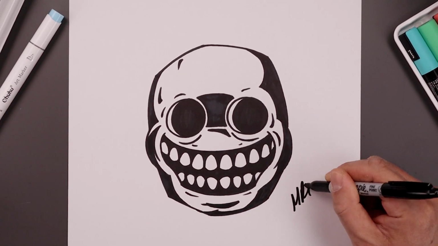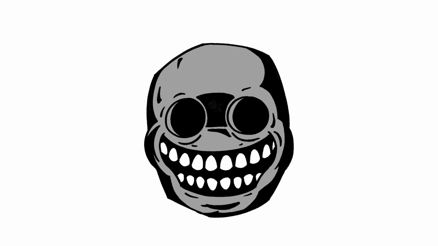Now let's finish off by signing art and adding a splash of color, and that's pretty much it. There's a drawing of Rush from Roblox Doors.